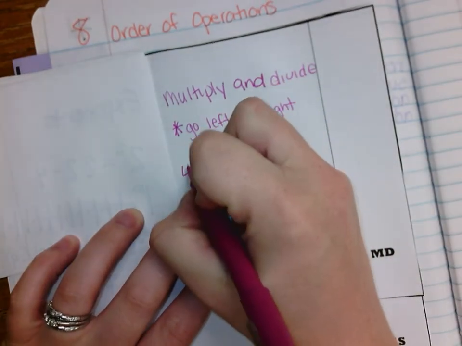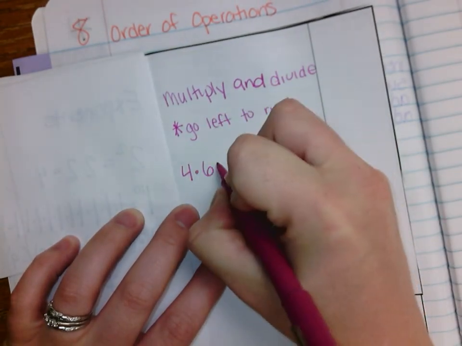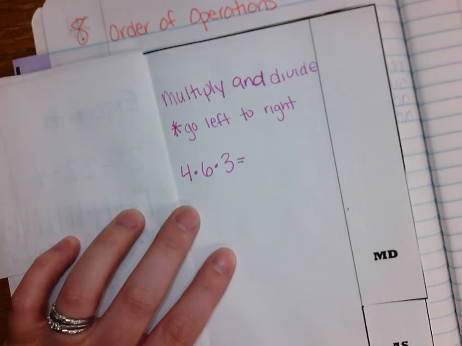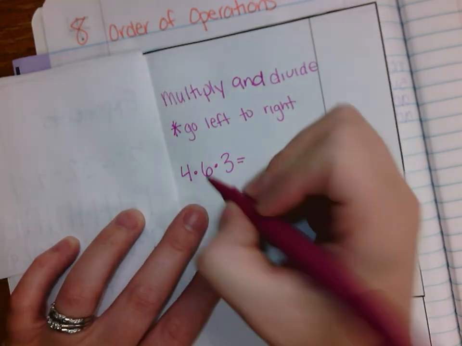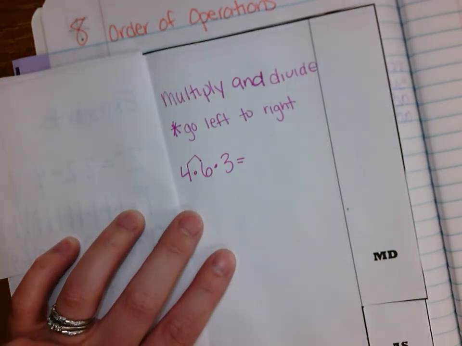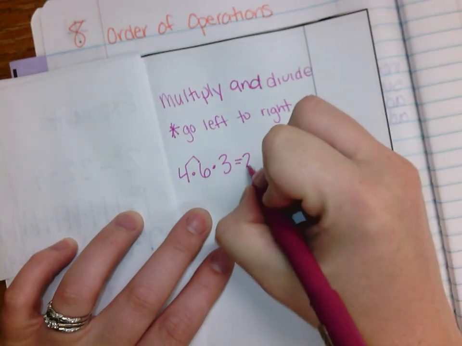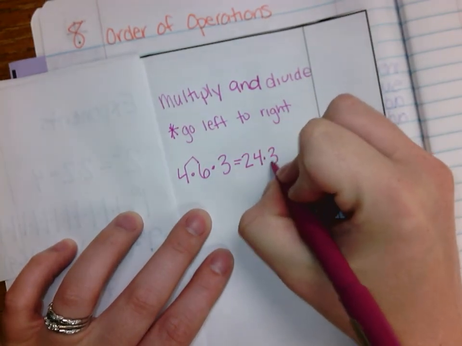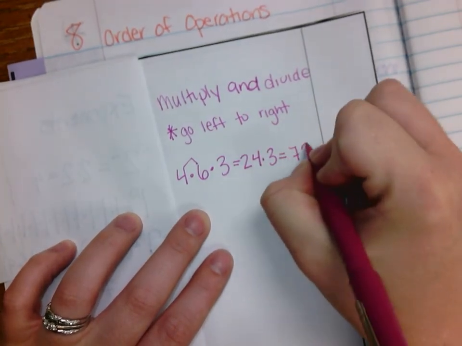So if I had the problem 4 times 6 times 3, first I do the ones I see first: 24 times 3, which gives me 72.